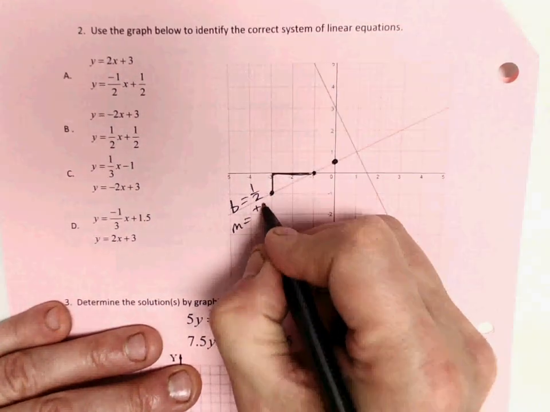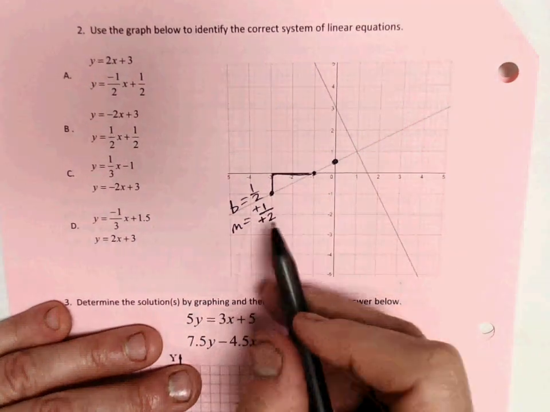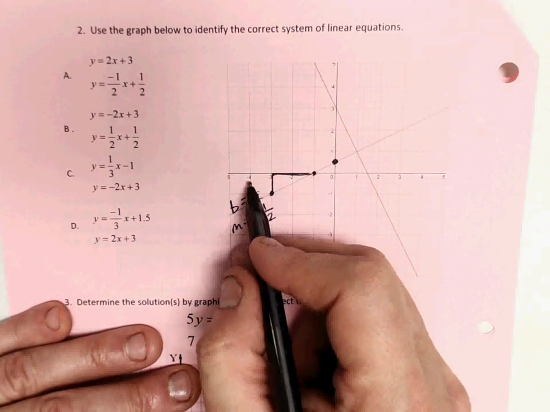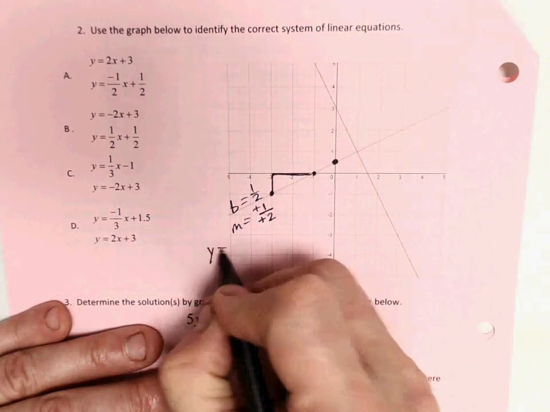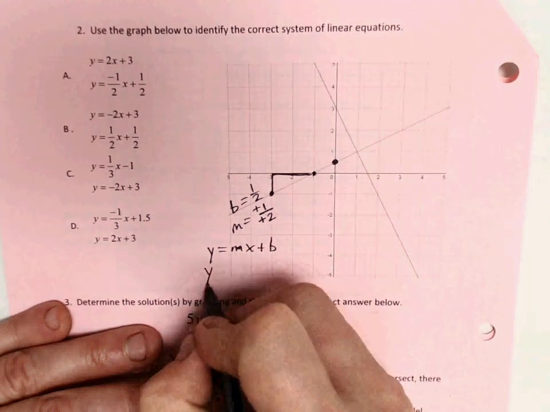Up is positive, right is positive. So I need a positive 1/2 slope and a positive 1/2 y-intercept.